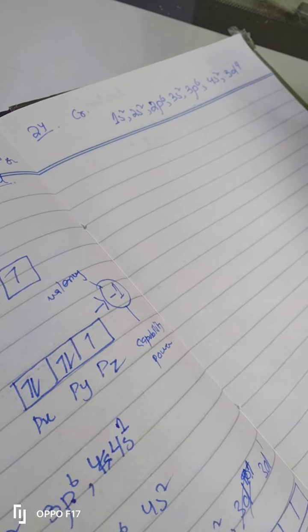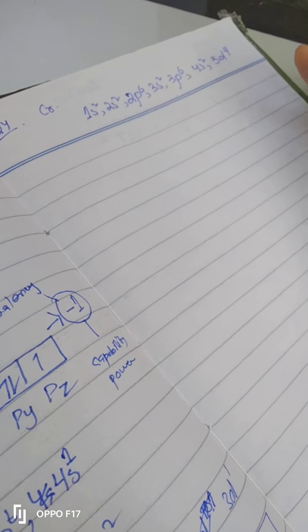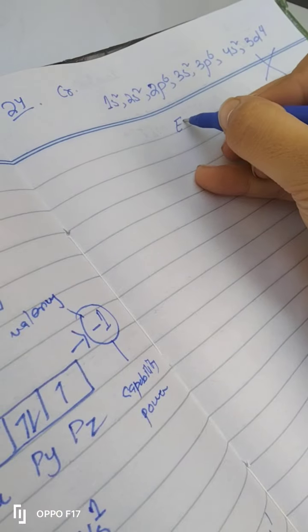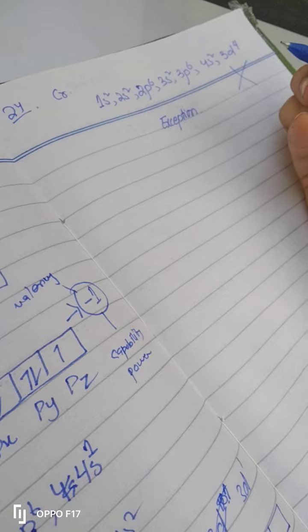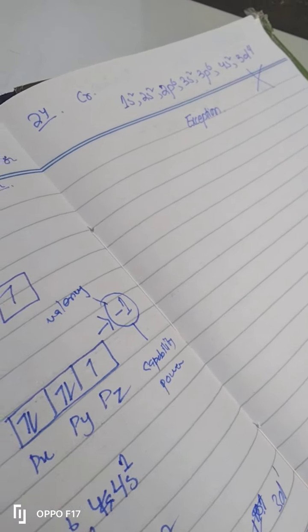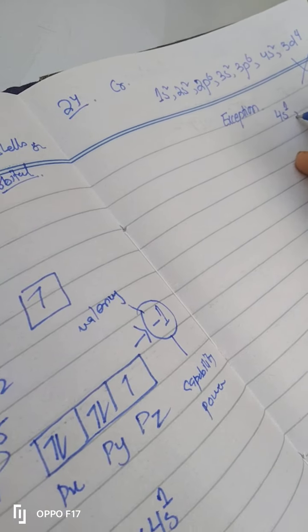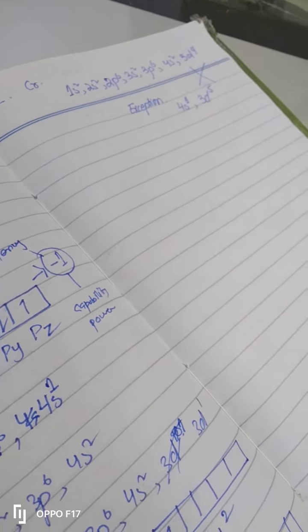You will be wondering that this is the correct electronic configuration of chromium, but this is not. There is an exception. Another name of chemistry is exception, exception, and exception. So the correct electronic configuration over here will be 4s1, 3d5. Why? Why did it happen?